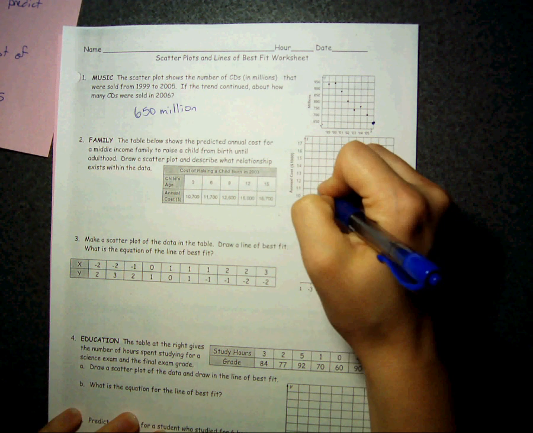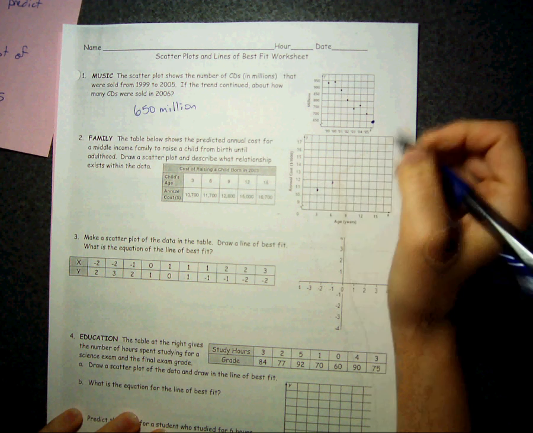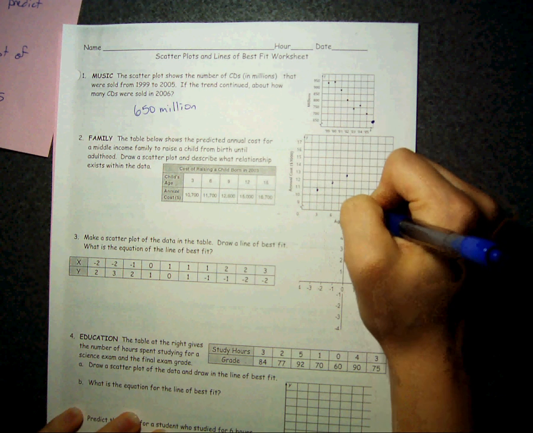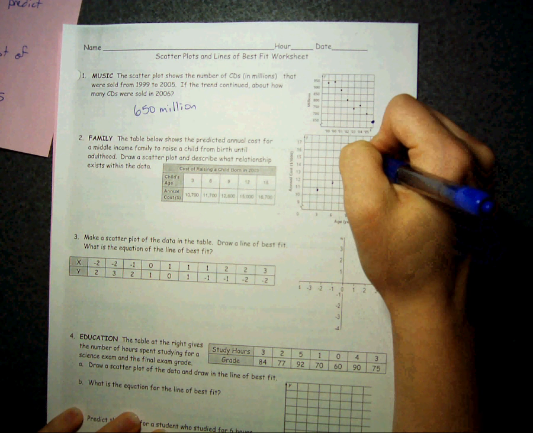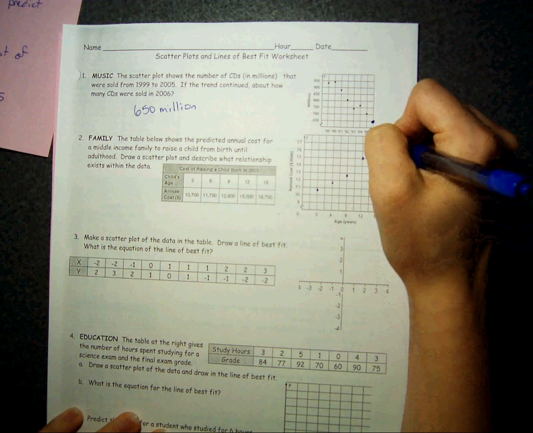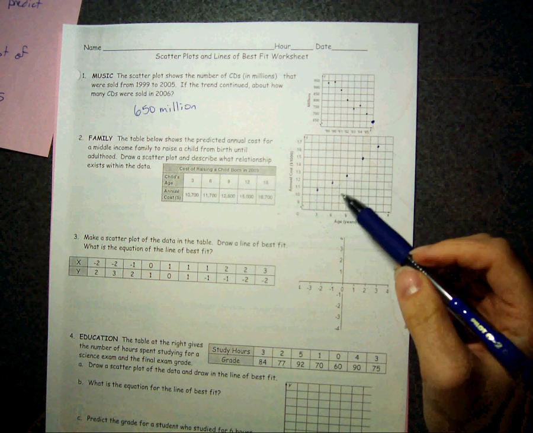At 6, I'm between 11 and 12. At 9, I'm between 12 and 13. At 12, I'm at 15. And at 15, I'm between 16 and 17. Again, it does not have to be exact, but you can get an idea what type of correlation I have here. It should be a positive correlation.